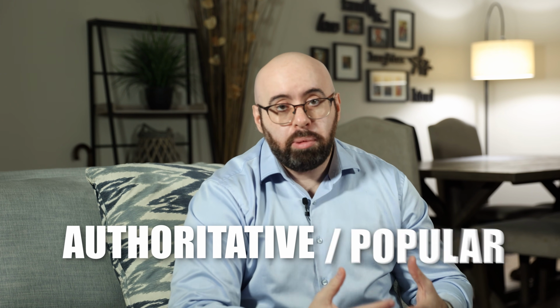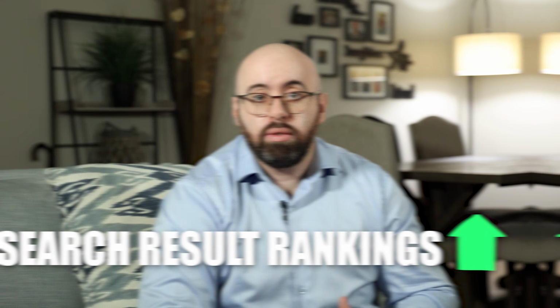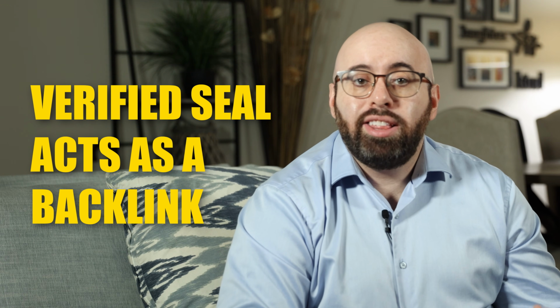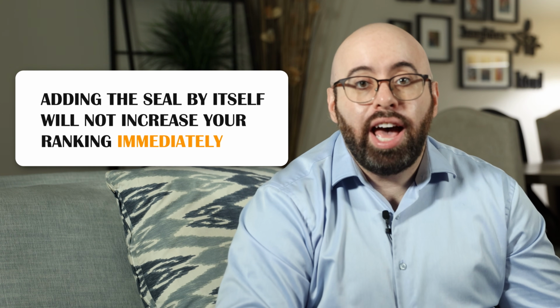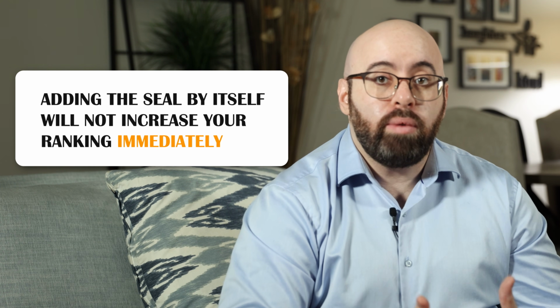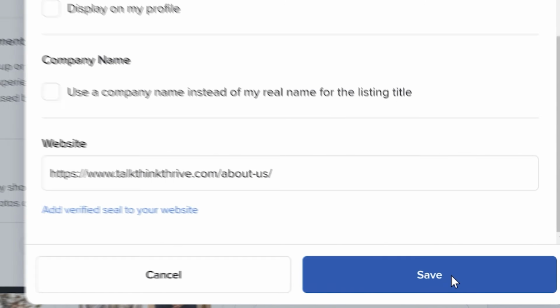Google will then take notice of how authoritative or popular your website is becoming, and it will reward you by slowly increasing your rankings within its search results. So with this verified seal, it essentially acts as a backlink. Be mindful, adding this seal by itself will not actually move your website up the rankings immediately. However, adding it can offer a little boost to your website's authority. Now, after completing everything in this section, you will simply click the Save button.